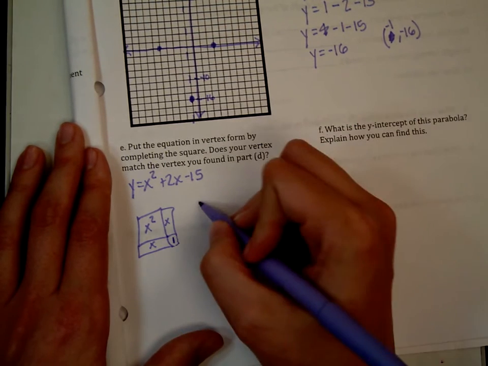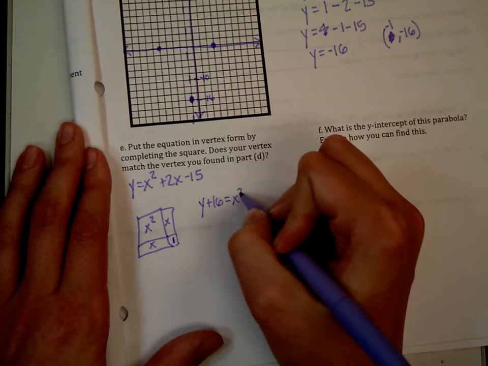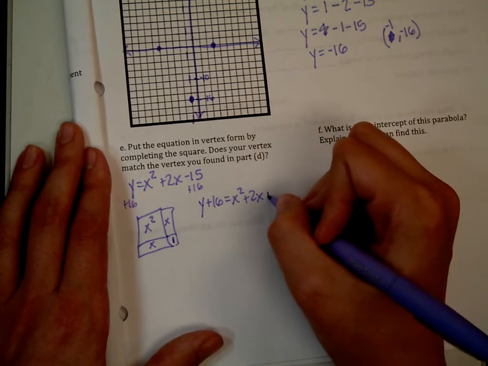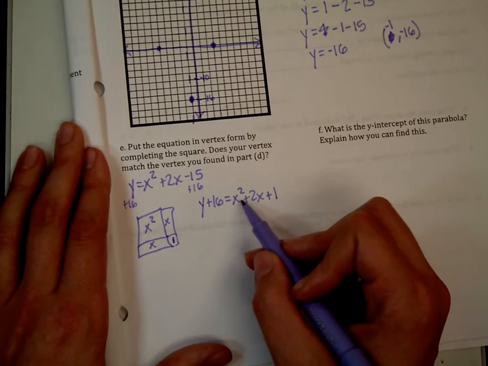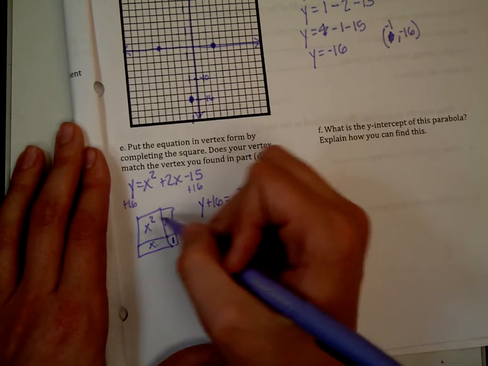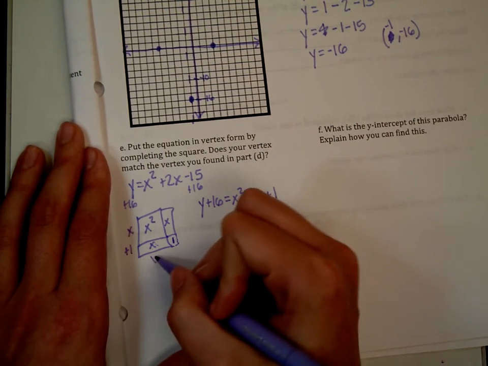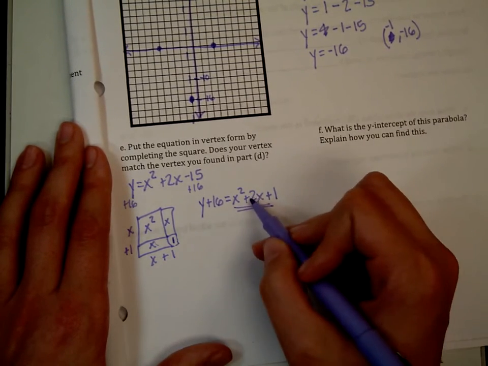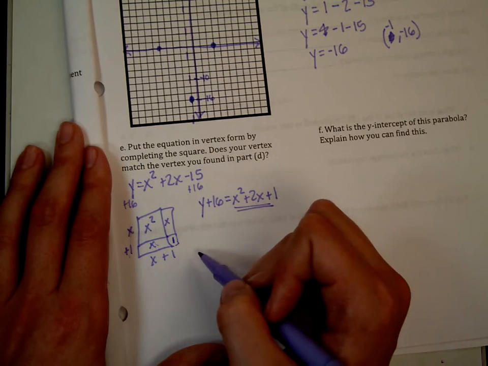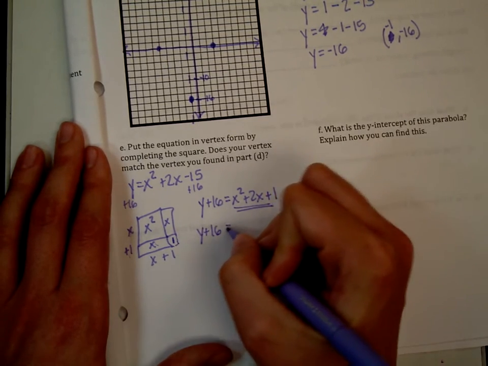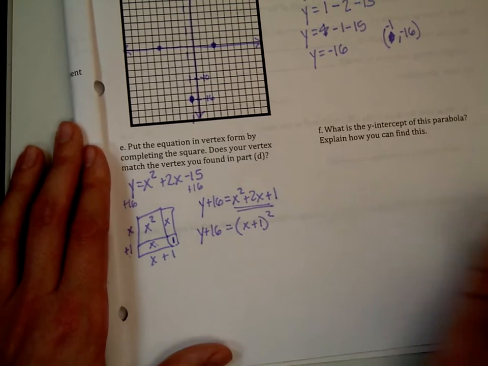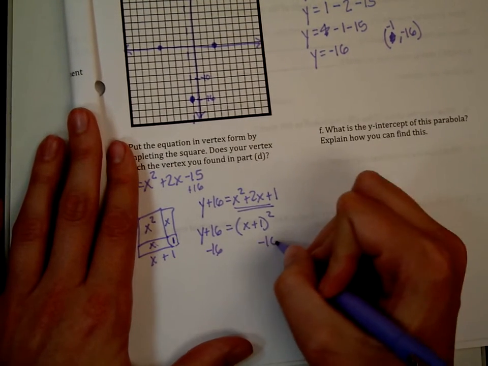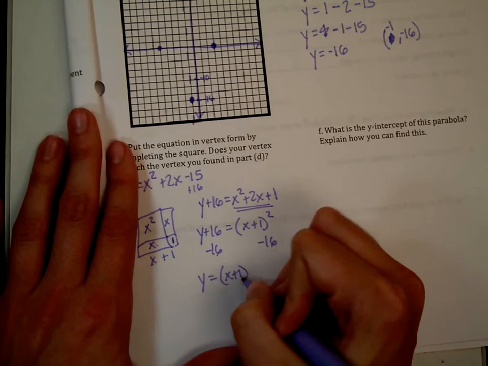So I'm going to get y plus 16 equals x squared plus 2x. So I add 16 to both sides. X squared plus 2x plus 1. So that's my square. X squared plus 2x plus 1 is this. And it's x plus 1 and x plus 1. Now I can rewrite this as the product of the length times the width. So y plus 16 equals x plus 1 squared. Then I just subtract 16 from both sides, and I get y equals x plus 1 squared minus 16.